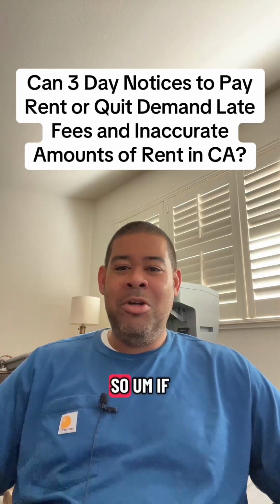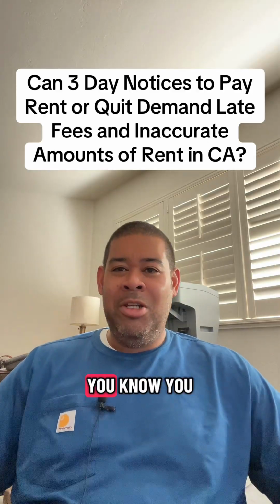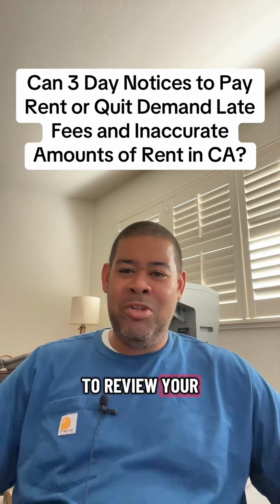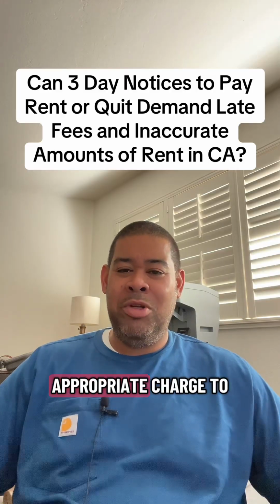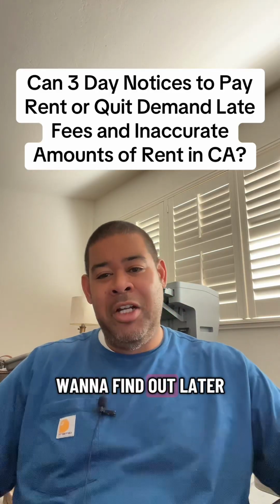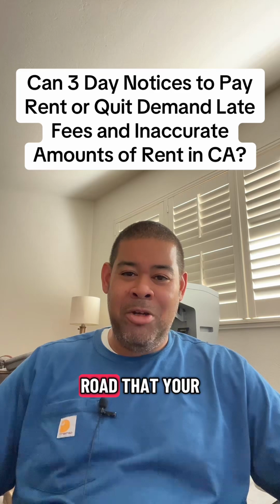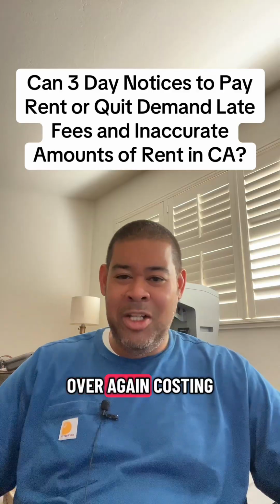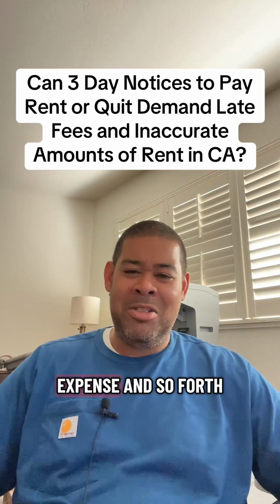Okay, so if you're in doubt, you might want to ask landlord's counsel to review your lease and find out what is the appropriate charge to be put on your 3-day notice for rent before going to court, because you don't want to find out later, 6 weeks down the road, that your notice is defective. You got to start your case over again, costing more time and expense and so forth.